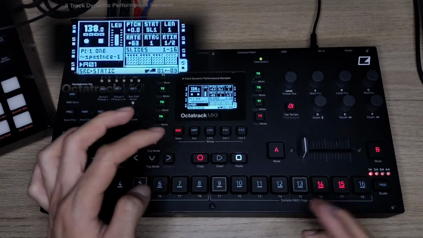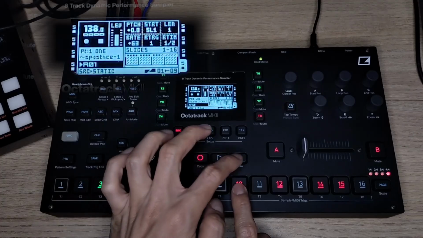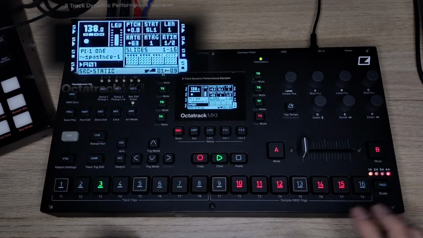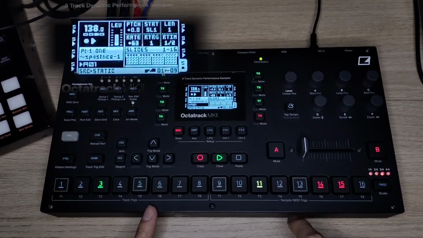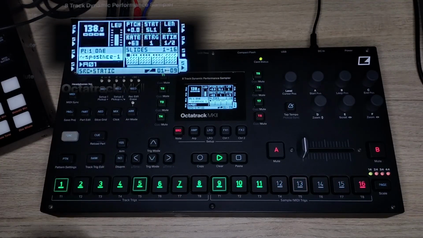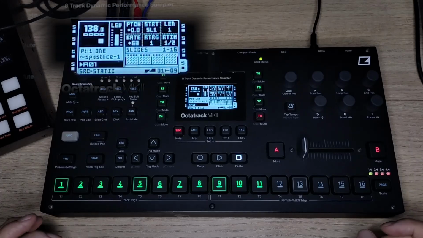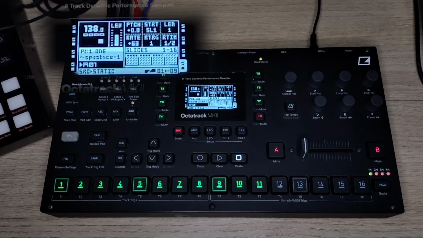No, not clear. Just delete them and paste those here. And it sounds amazing. I think it sounds amazing, and I hope you think that as well.